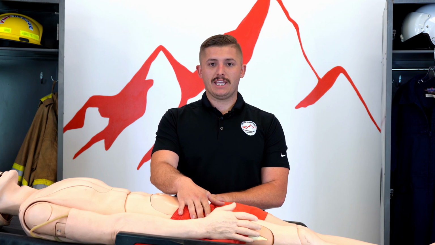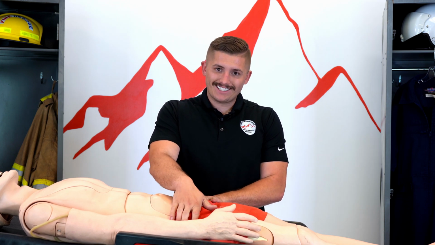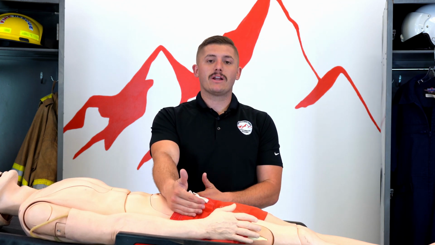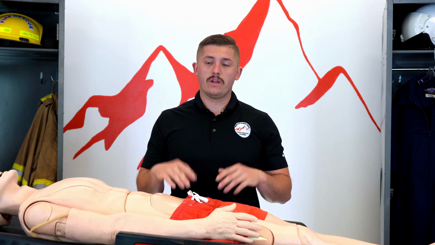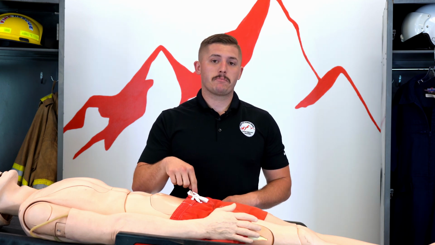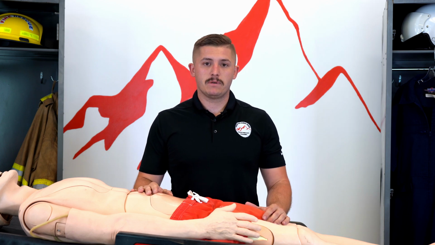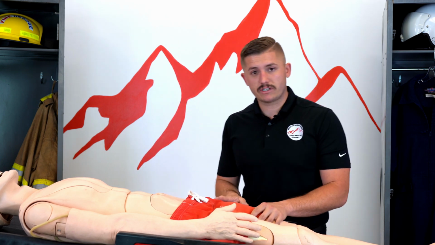So much internal bleeding can happen here. So if this is unstable or I have crepitus, I'm going to put on a pelvic binder, okay? You don't necessarily have to do that. You have a partner. You say, I'm going to have my partner put on a pelvic binder right now. I'm going to move on with my exam. Perfect, okay? So then we're going to start at the legs.